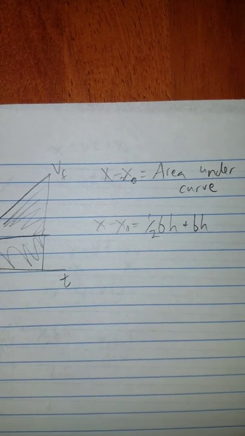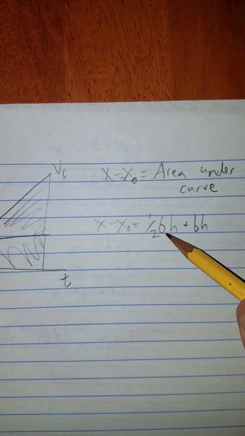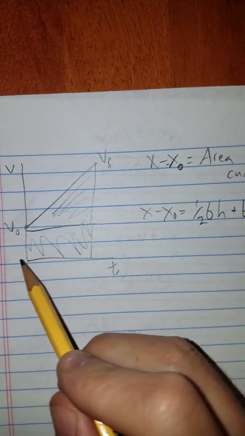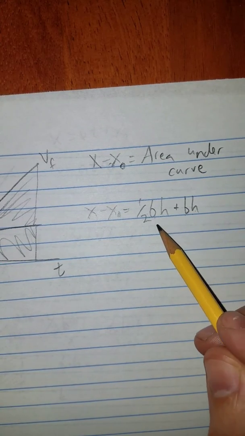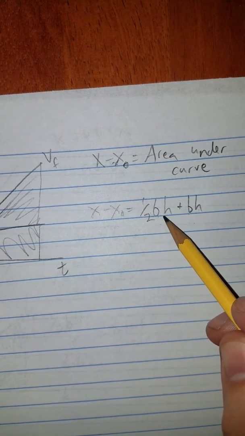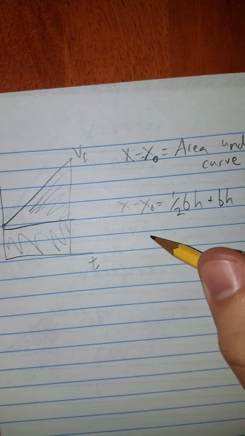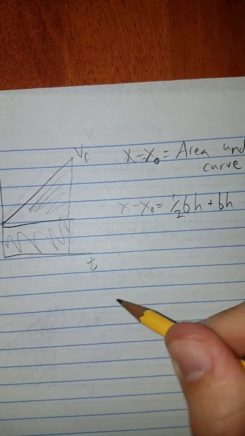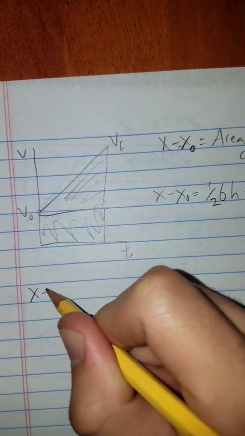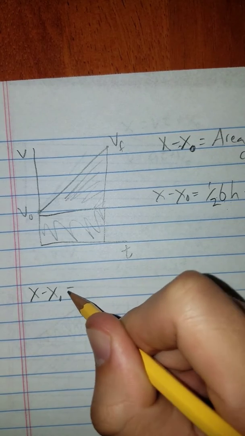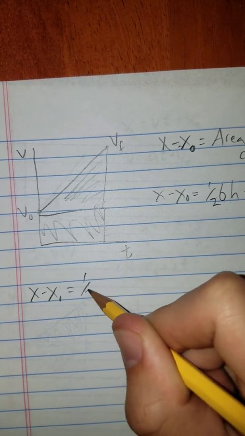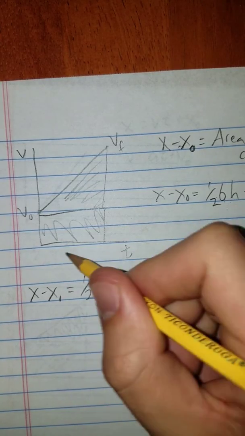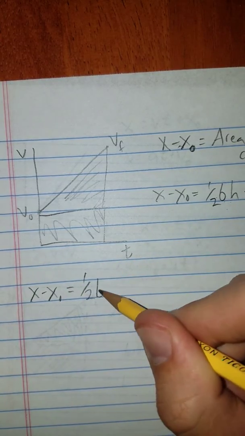Now the rest is just algebra and substitution. So we're just going to plug in for base. The base of our rectangle is time. So whenever I see a b, I'm going to plug in a t. The h is a little different. We'll talk about that in a second. So let's write it out. We'll go x minus x naught equals 1/2 base times height. The base is time. It's on the x-axis, so it's t.